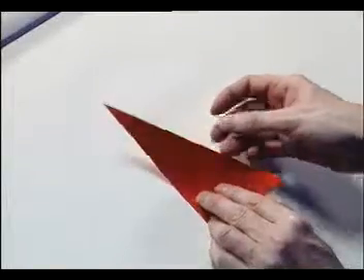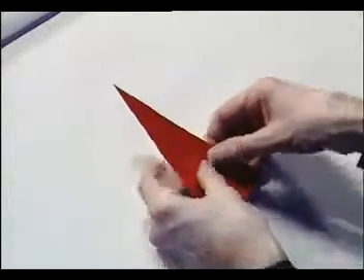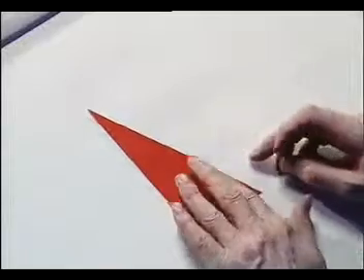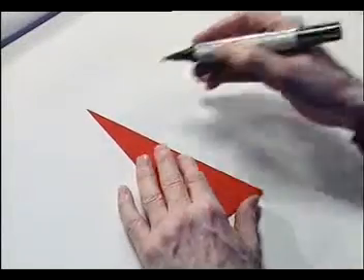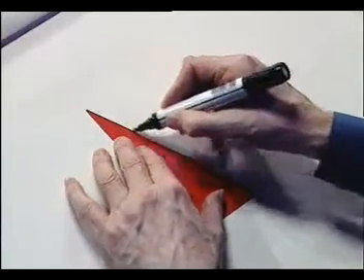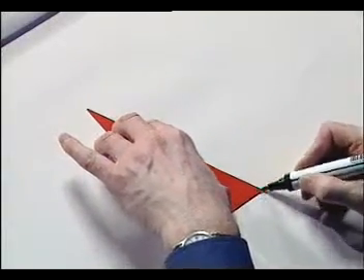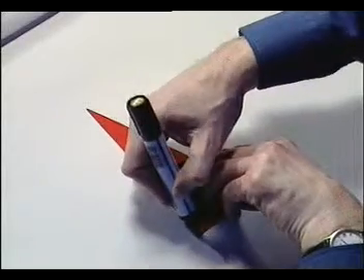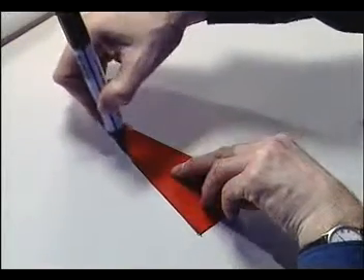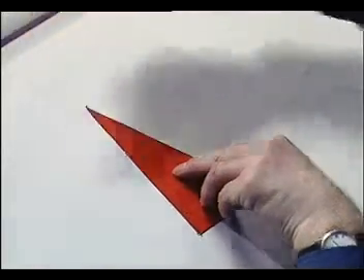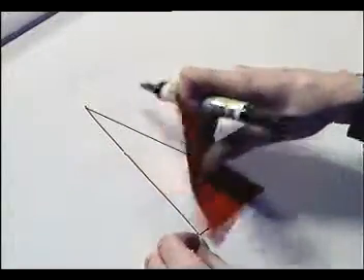So I'm just going to fix it with a little bit of blue tack on there, so that I can draw round it. So there we've drawn round that triangle.